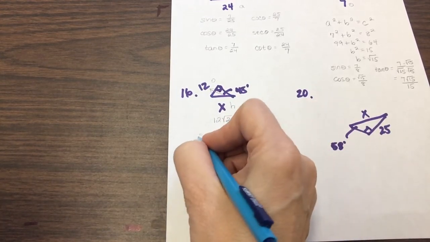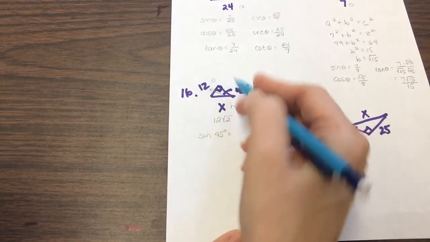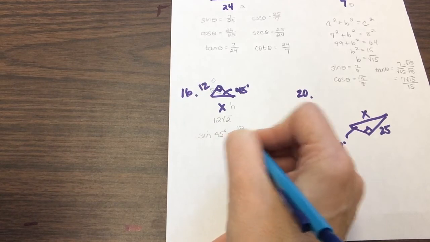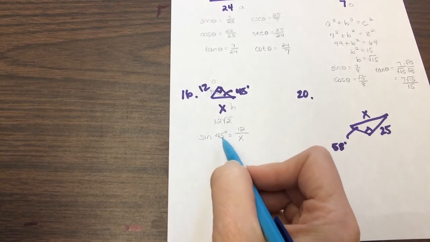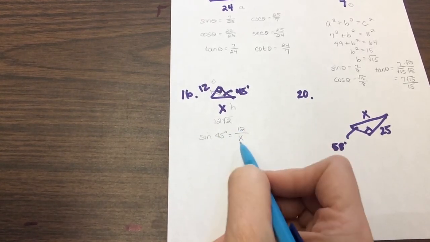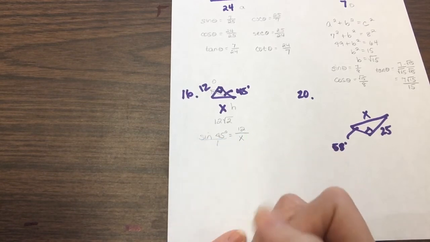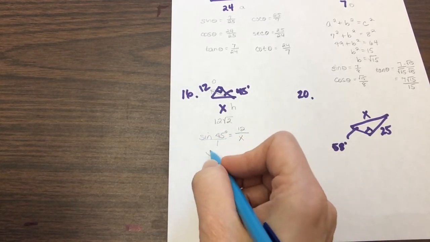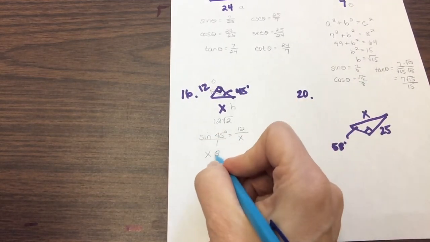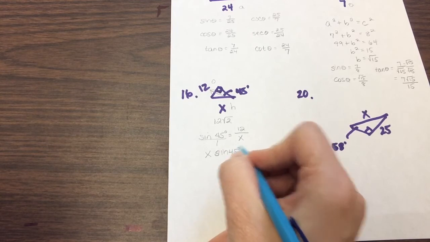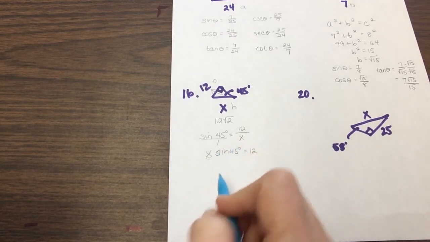So I know that the sine of 45 degrees is going to equal the opposite over my hypotenuse, which is what I'm looking for in this problem. So I've got sine of 45 degrees equals 12 over x. Now I'm just solving this for x. The easiest way to do this when you've got a proportion, just cross multiply. So I've got x times the sine of 45 degrees equals 12. If you're solving for x, you divide by whatever's with x.